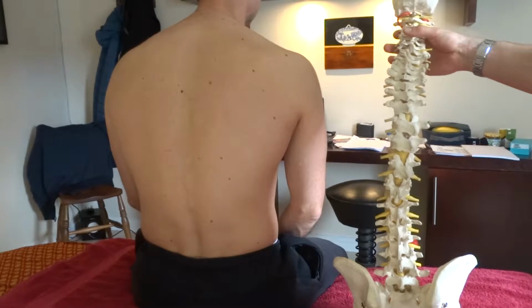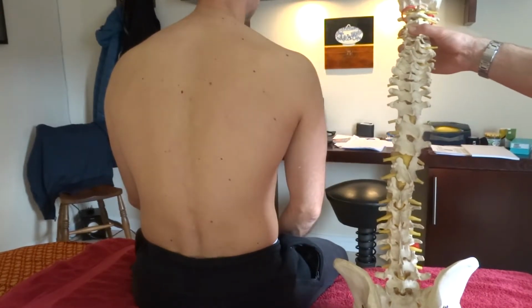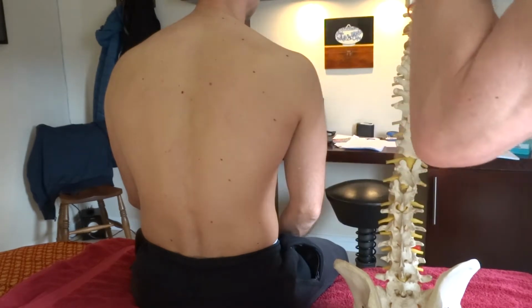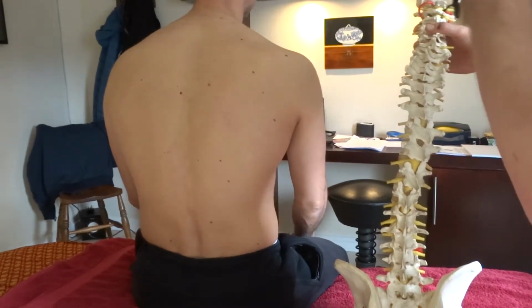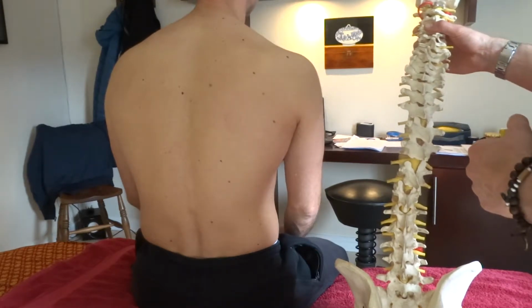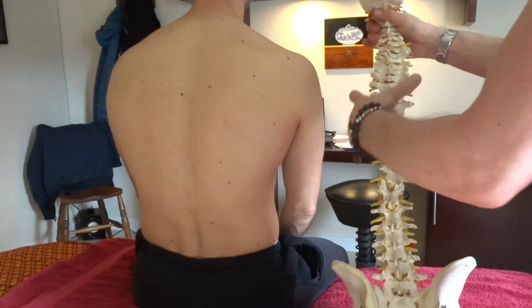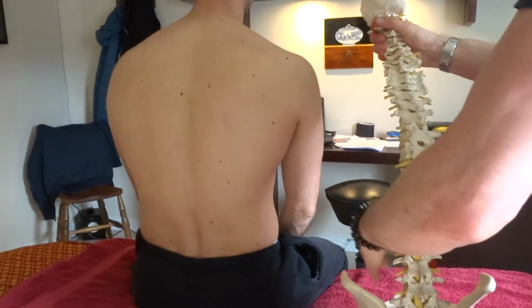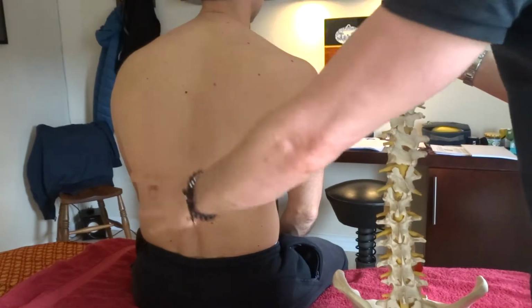So a kyphotic posture doesn't just mean over curving this part of the spine. It has to be compensation elsewhere to keep your head level. Your head has to be level at all times, so you can see straight ahead, and the balance mechanisms between your ear can work properly. So the compensation there is to over curve the cervical spine here. You flatten off the lumbar spine, and that puts a huge strain on this area of the spine, and here also.